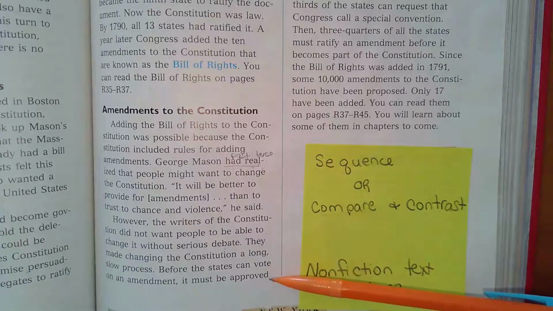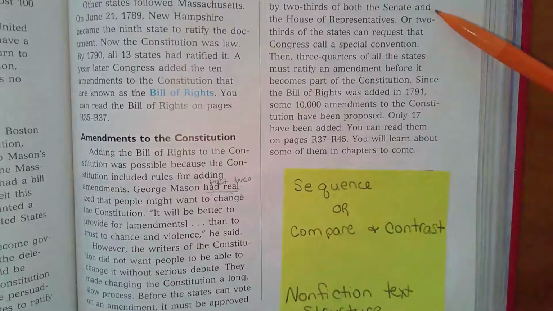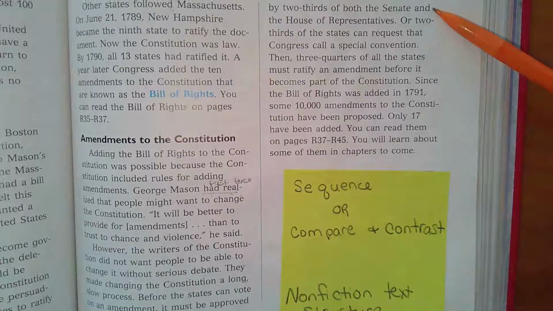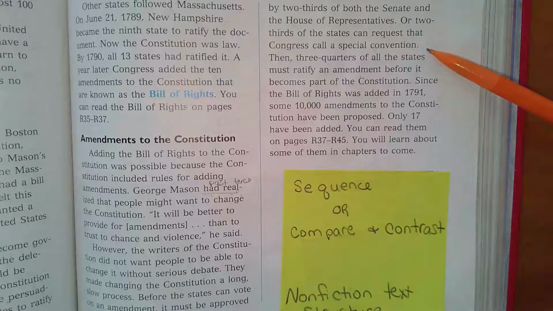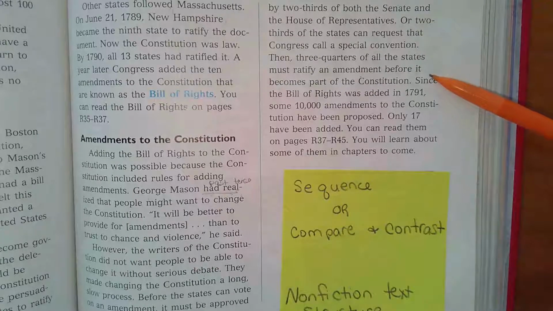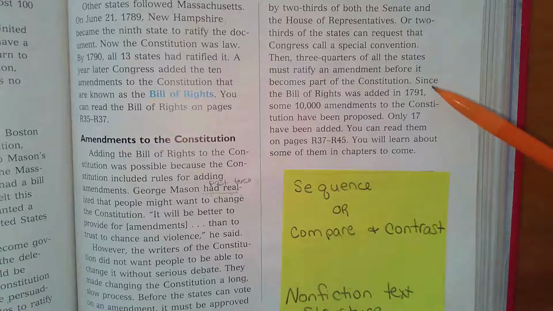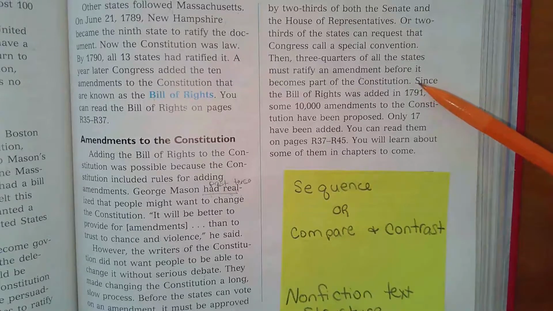Before states can vote on an amendment, it must be approved by 2/3 of both the Senate and the House of Representatives. Or 2/3 of the states can request that Congress call a special convention. Then 3/4 of all the states must ratify an amendment before it becomes part of the Constitution. So it is a very difficult and time-consuming process to amend the United States Constitution, but it is possible.